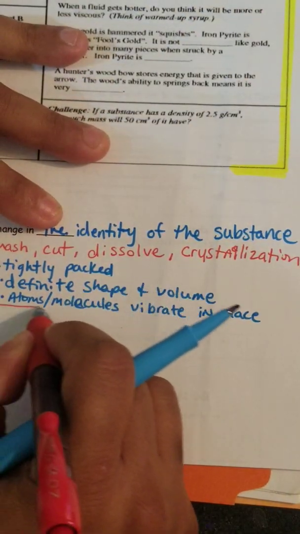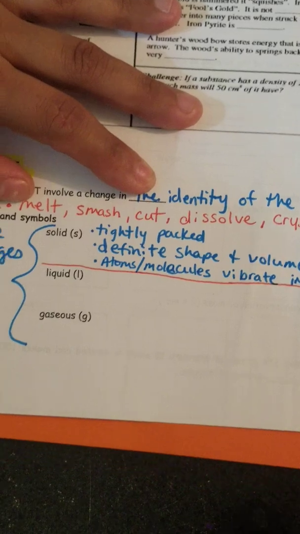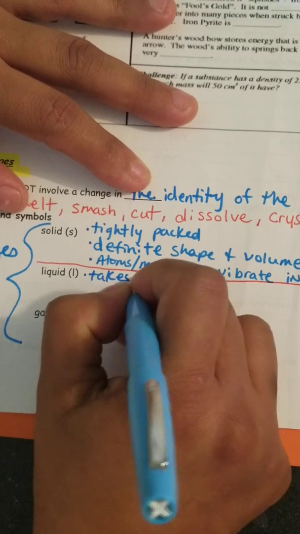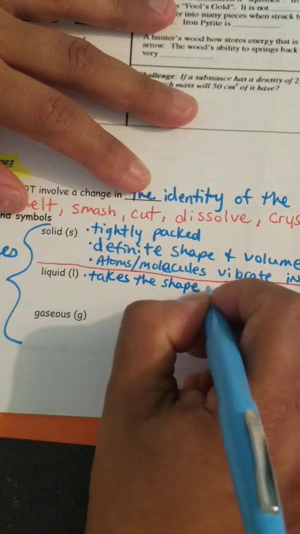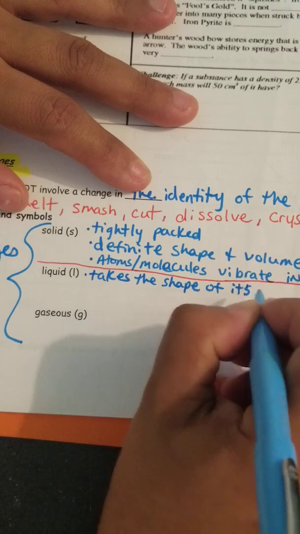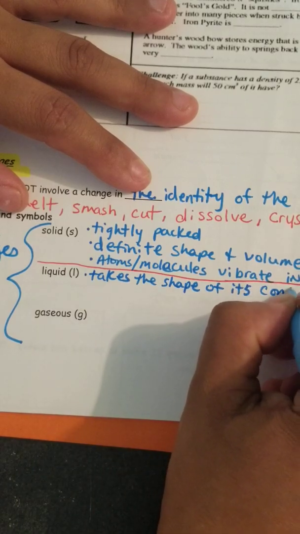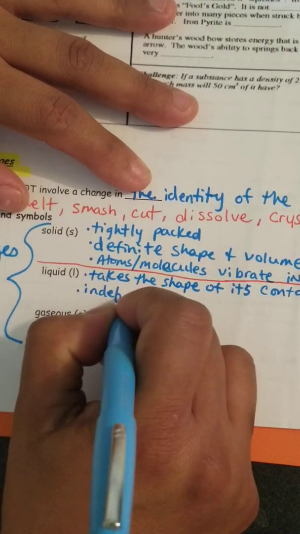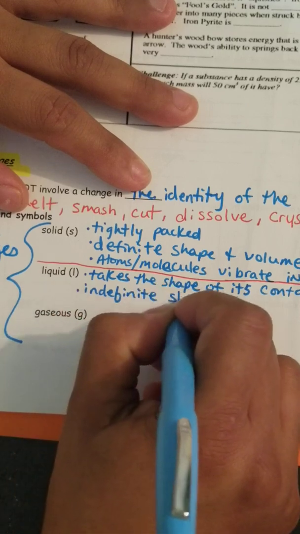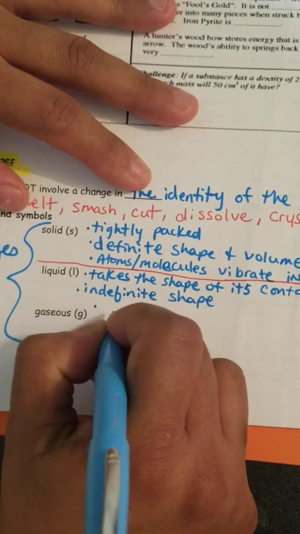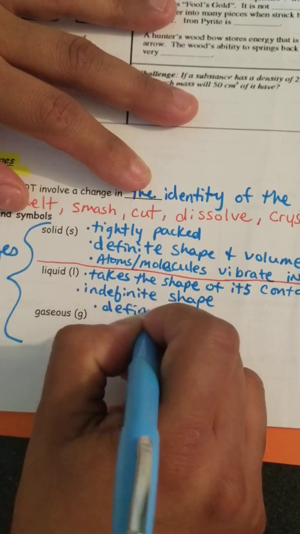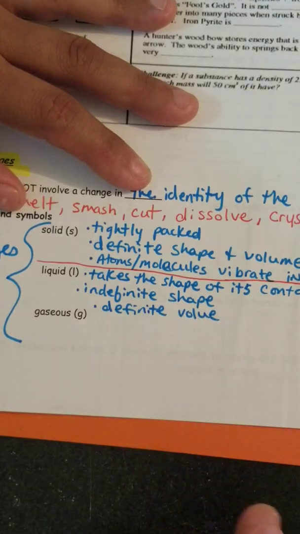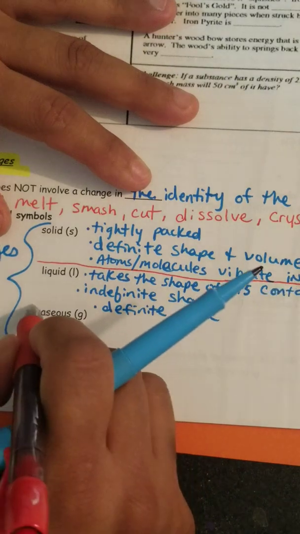Ready? Let's talk about the next word. The next word is liquid. It takes the shape of its container. It has an indefinite shape and a definite, defined volume. Like the volume is what it is. Okay?